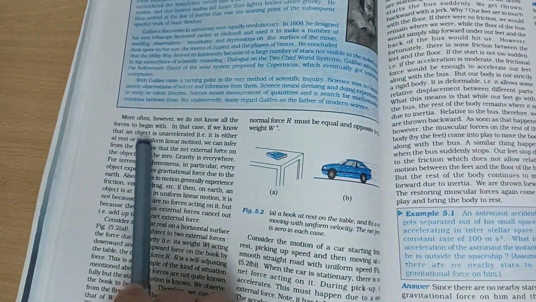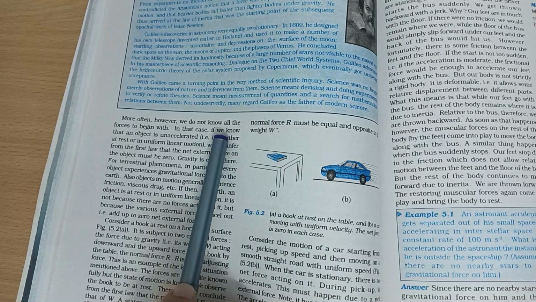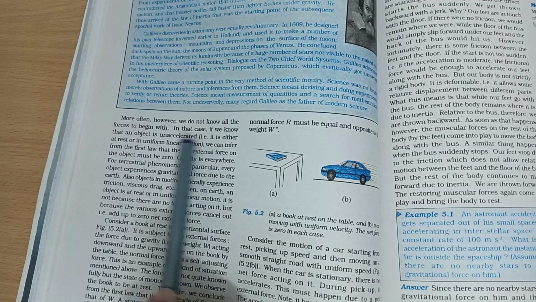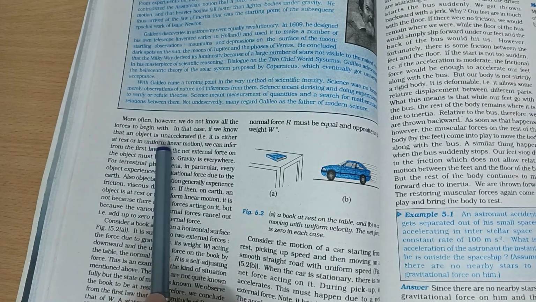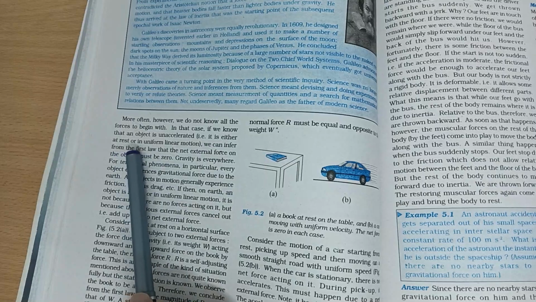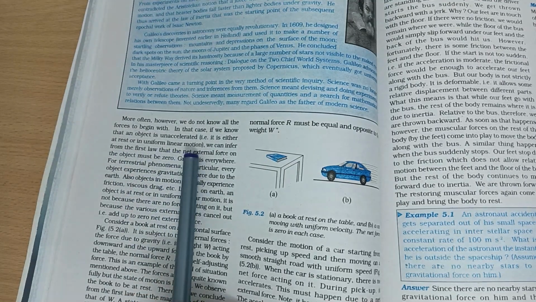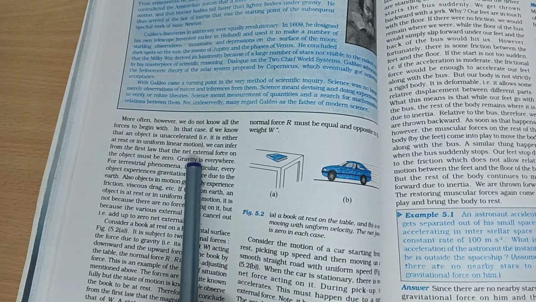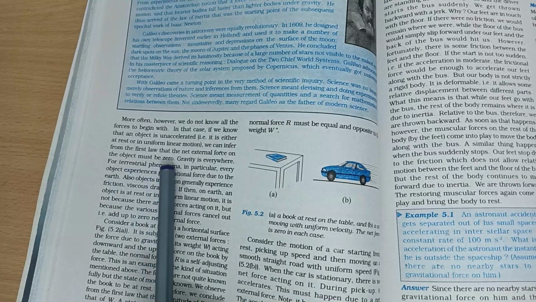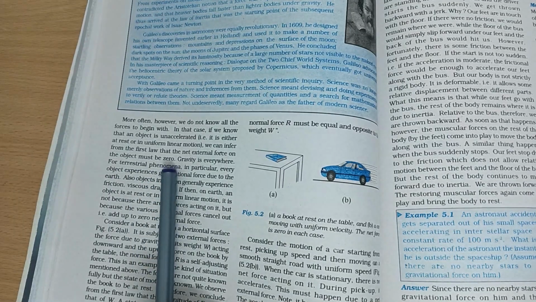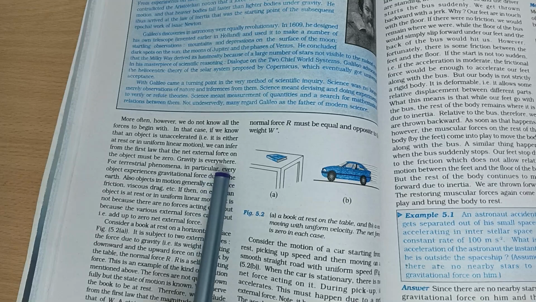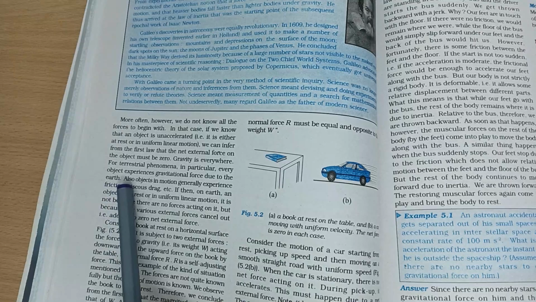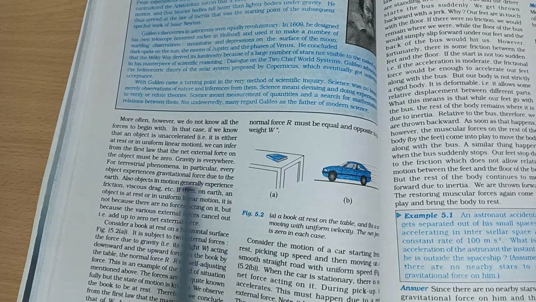Okay, so more often, however, we do not know all the forces to begin with. In that case, if we know that an object is unaccelerated, that is, it is either at rest or in uniform linear motion, we can infer from the first law that the net external force on the object must be zero. Gravity is everywhere. For terrestrial phenomena in particular, every object experiences gravitational force due to the earth.